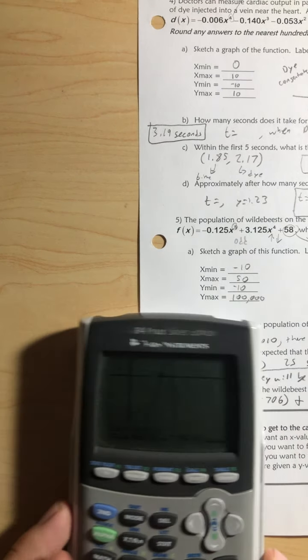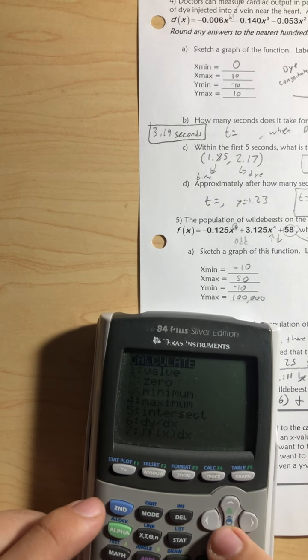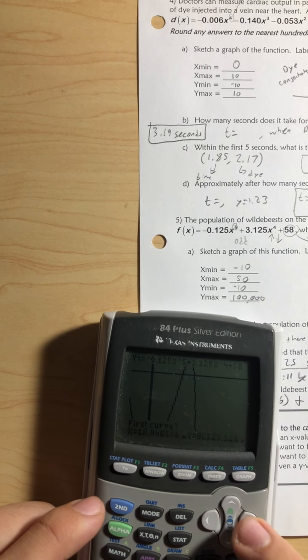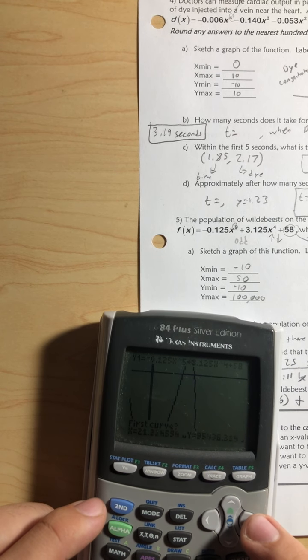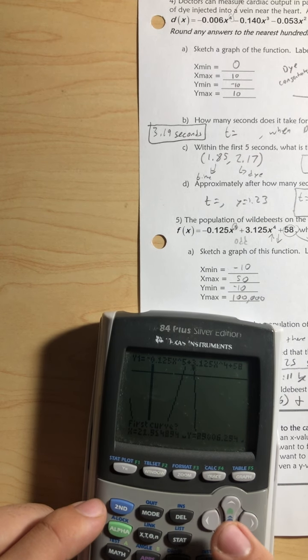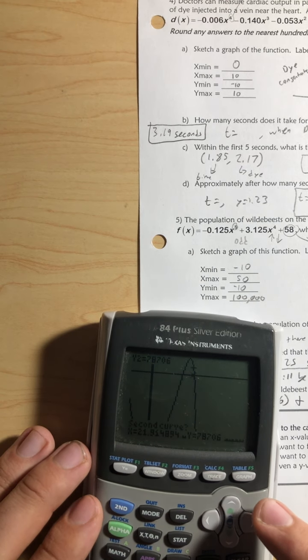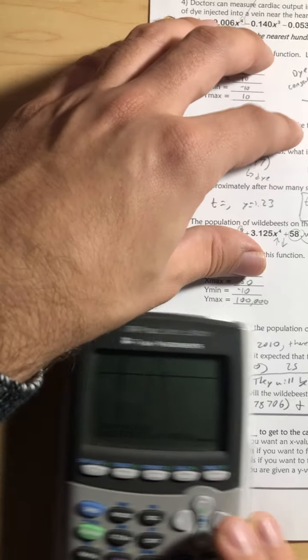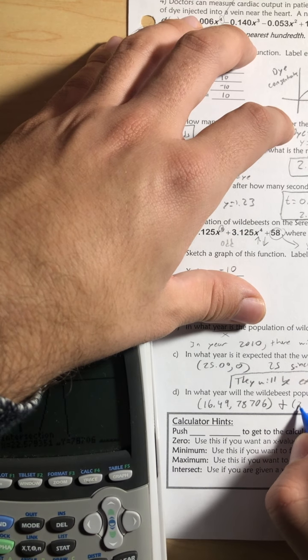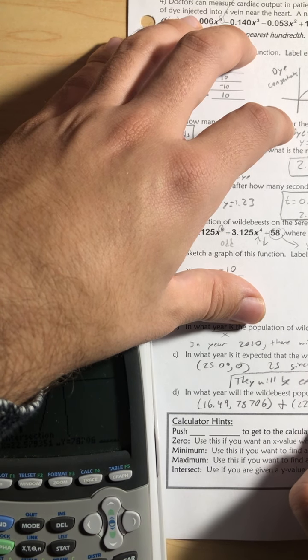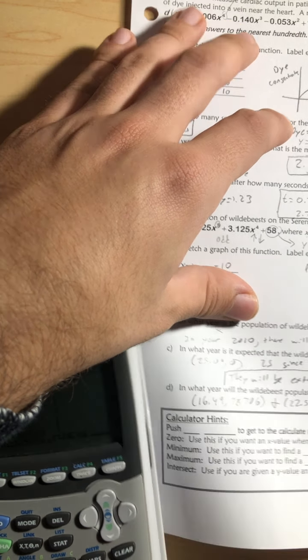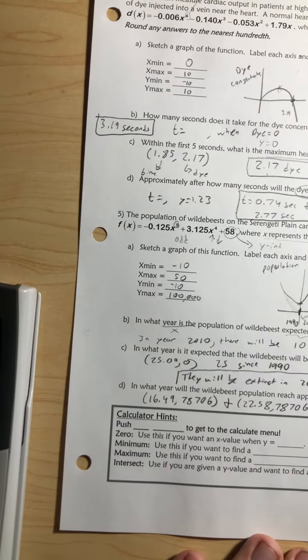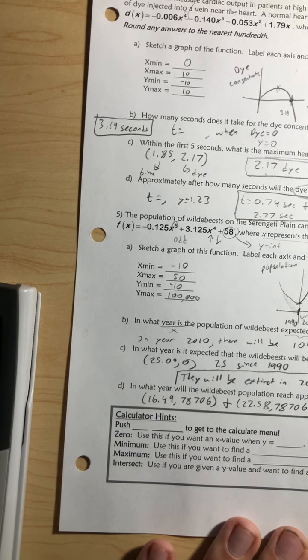And second calc, intersect, try and find the second point. I'm on the polynomial, enter, on the curve, enter, the guess, enter. I'm at 22.58, comma 78706.